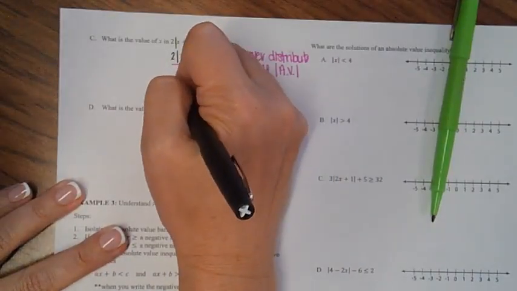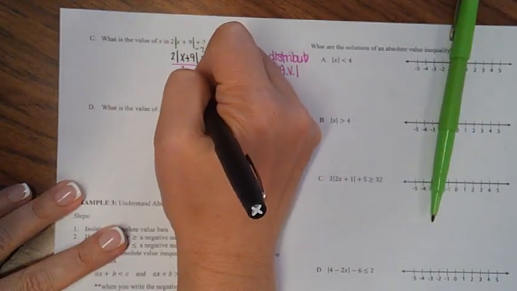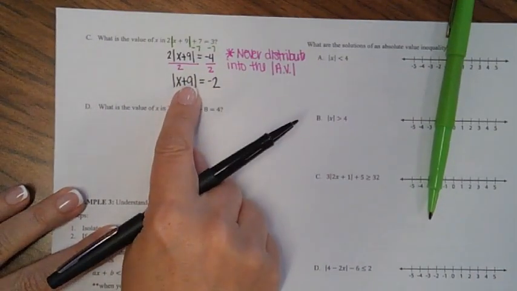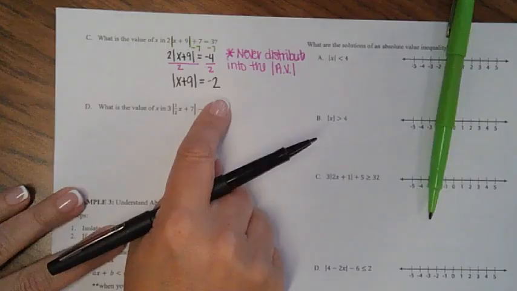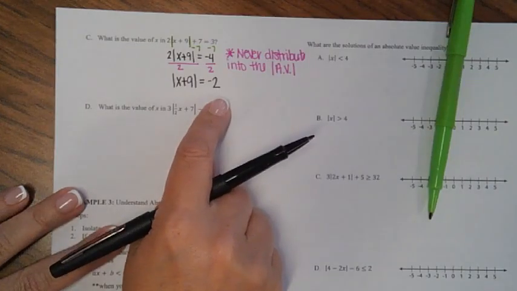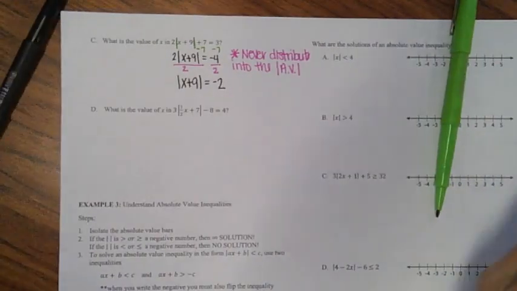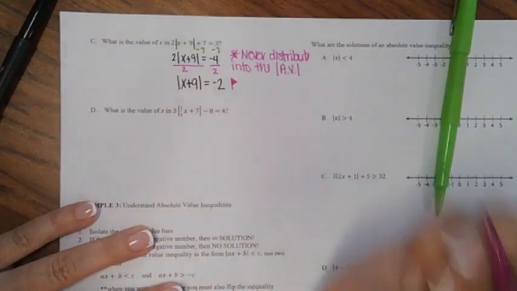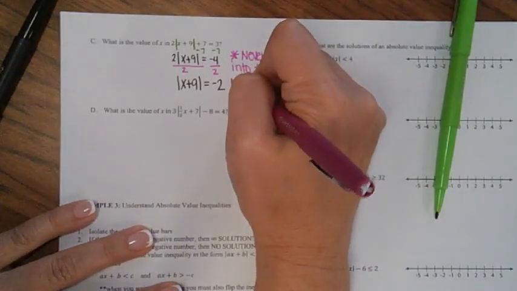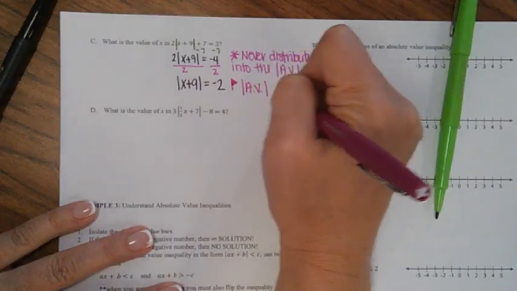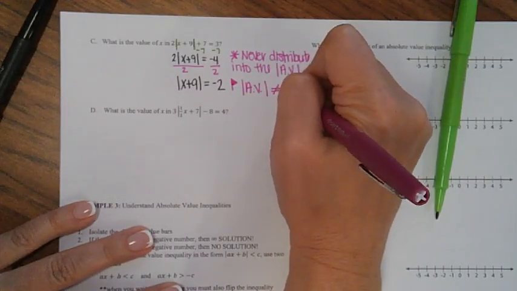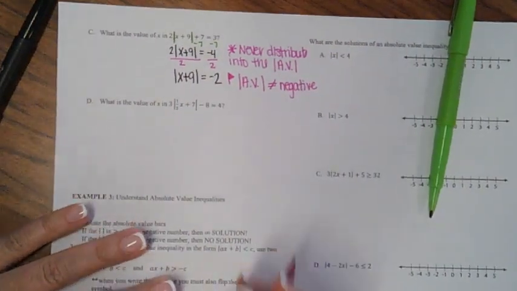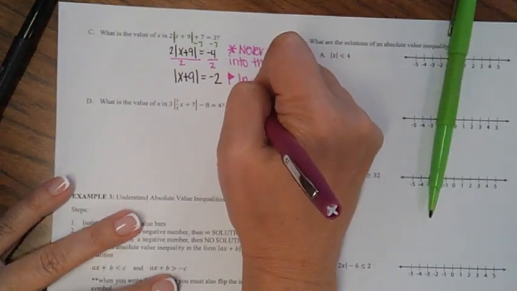All right, that leaves me with the absolute value of x plus 9 equals negative 2. All right, now my absolute value is by itself. I check to make sure, oh, it's equal to a negative. Okay, so that means that we have no solution because, and this is like a little red flag here, our absolute values cannot equal a negative. When it does equal a negative, it is no solution.